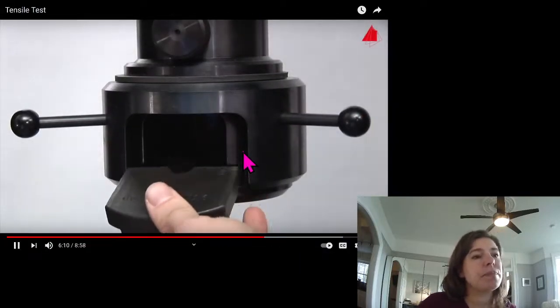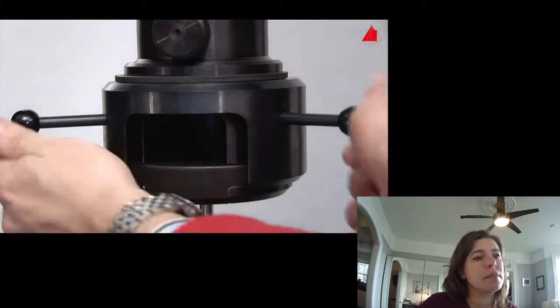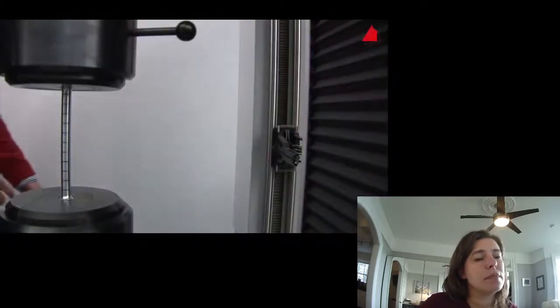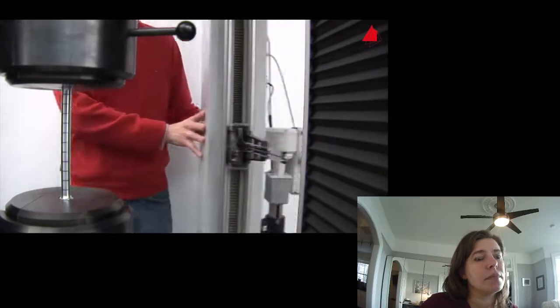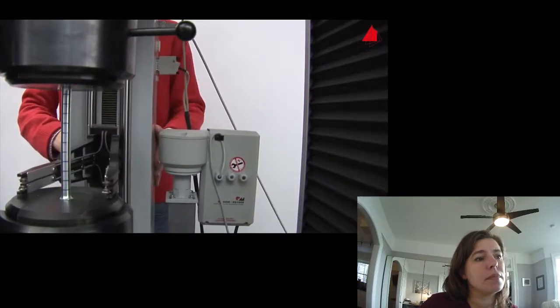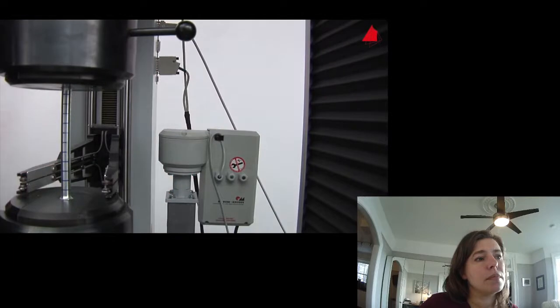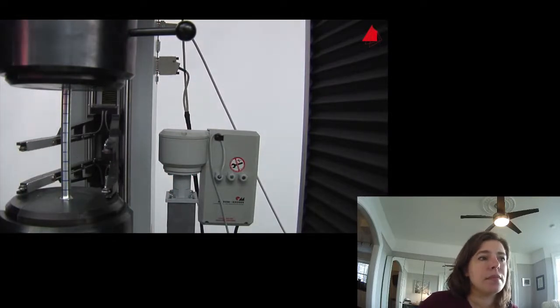The coupon is cylindrical, with an original diameter of 10 millimeters and an original gauge length of 100 millimeters. After fitting the test piece into the testing machine and swinging the extensometer into its working position, the test can start.